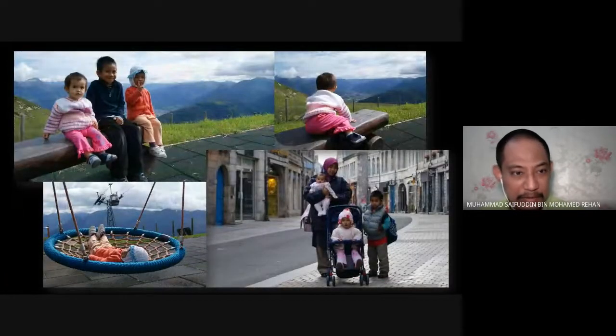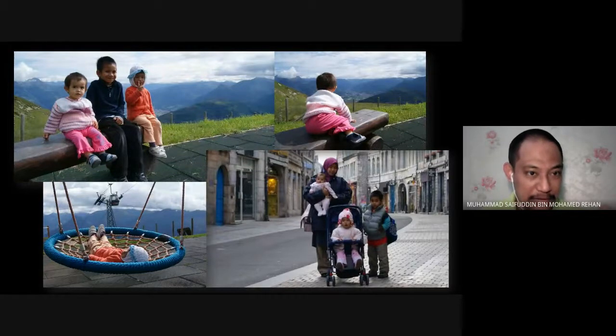Anyway, some pictures during my PhD time. So the pictures from my PhD time normally are not of me in my lab. That's not the memories that I normally show. It's outside of the lab.